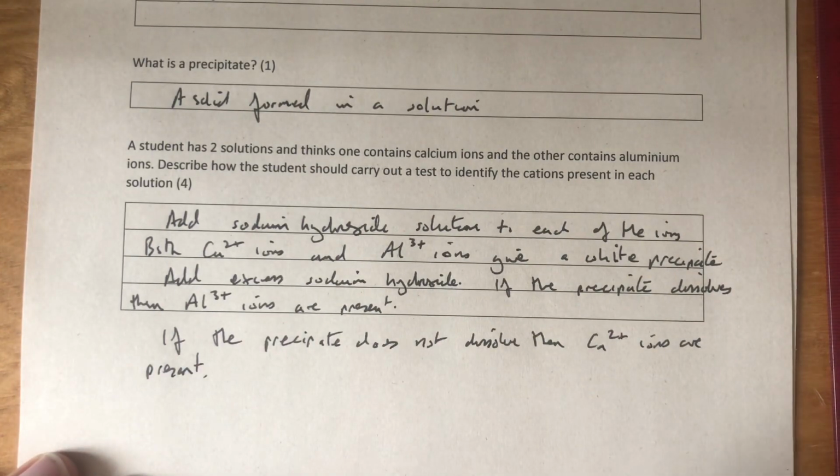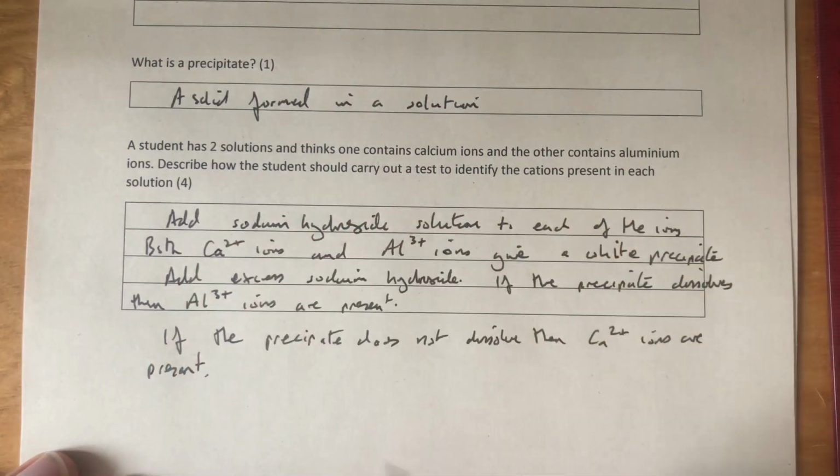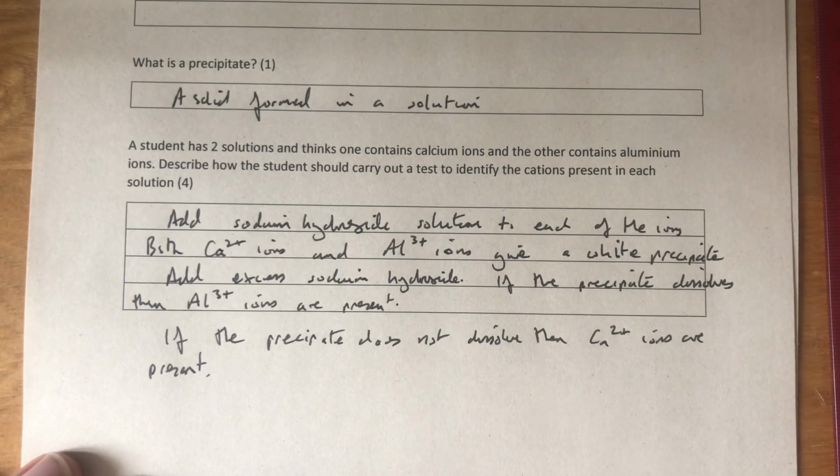Okay, add a little bit to start with. If you get the white precipitate, you've got calcium, Ca2+, or aluminium, Al3+. And then add more, add excess, add too much if you like. If the precipitate dissolves, you've got aluminium ions. If it doesn't, it's calcium ions.